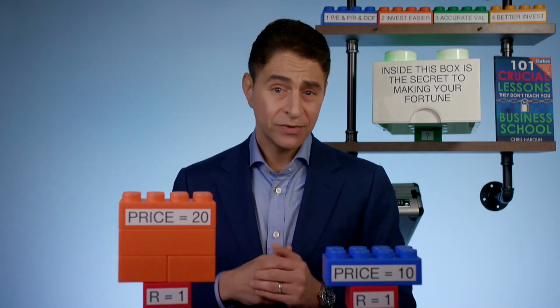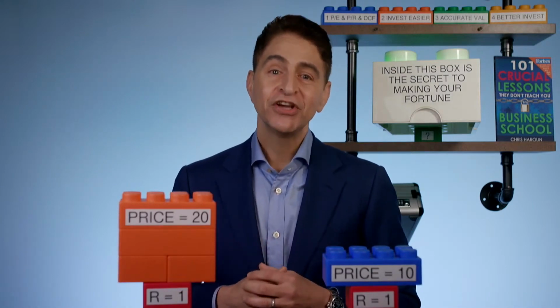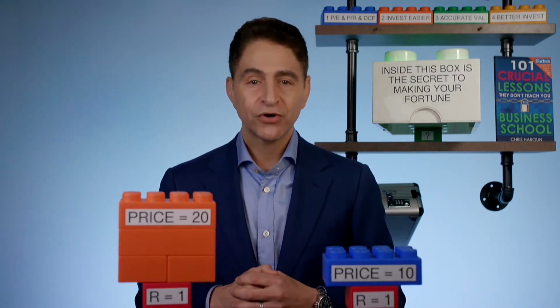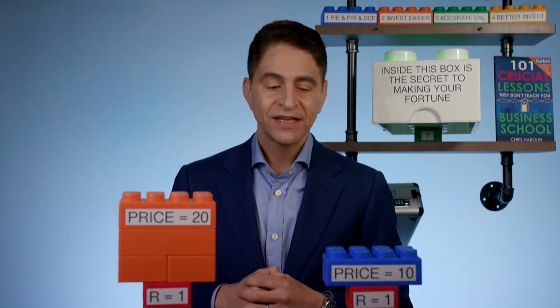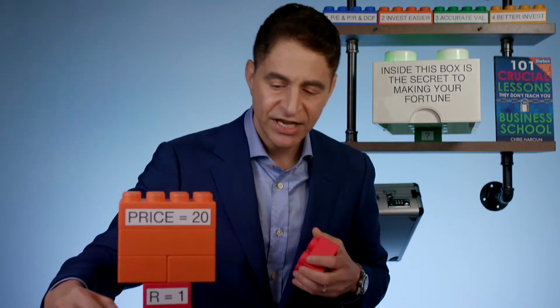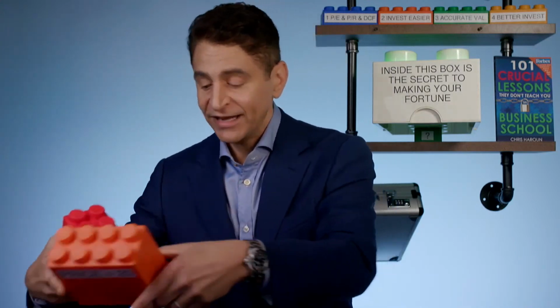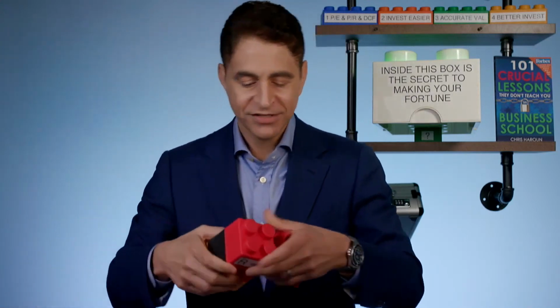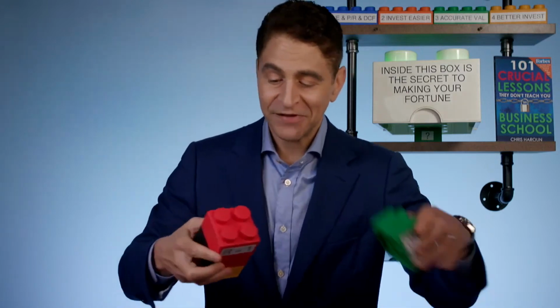So now we know how to value companies using 2 methodologies, price earnings and price to revenue. Now, what about looking at earnings and revenue together and cash flow? What is that all about? So the third way to value a company is to create a financial model and forecast the next 20 years or so.